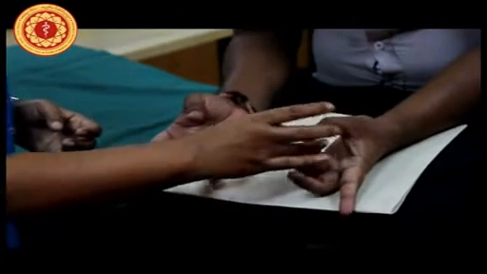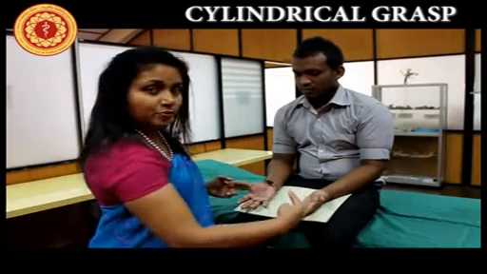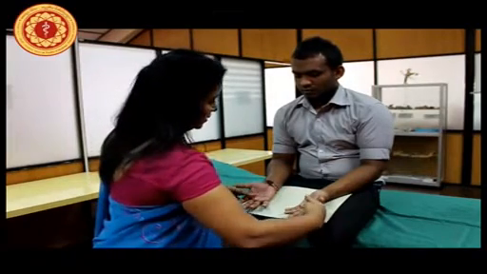So the opposition of the thumbs is normal. Now I would be looking for the function of the hand by doing two grasp tests. One is the cylindrical grasp. I will give my fingers to this patient and ask him to tighten them as much as possible.